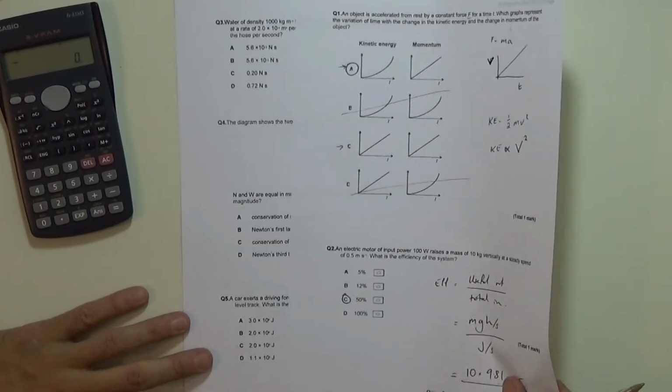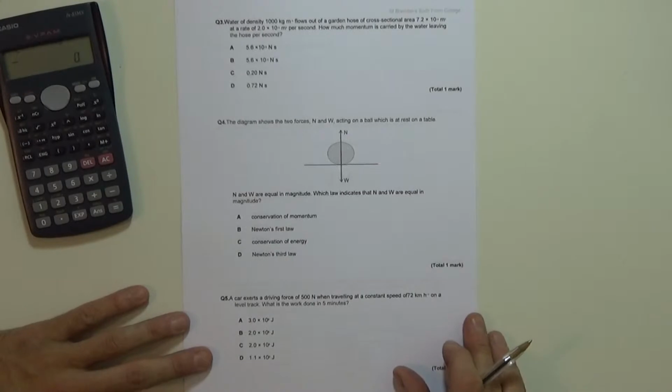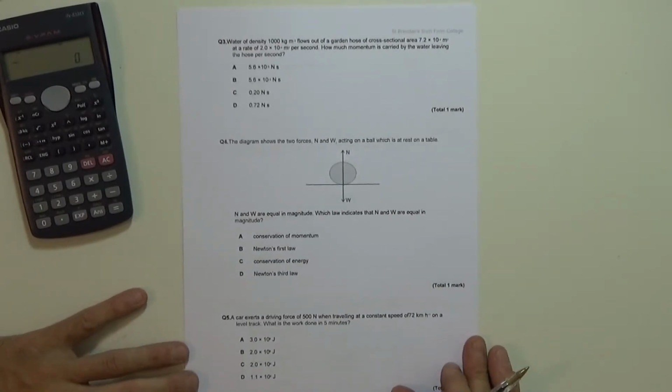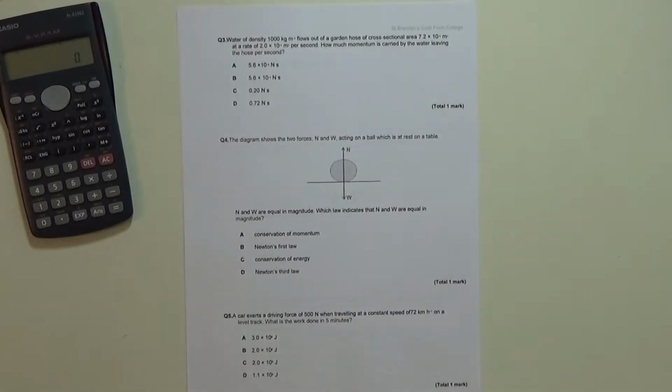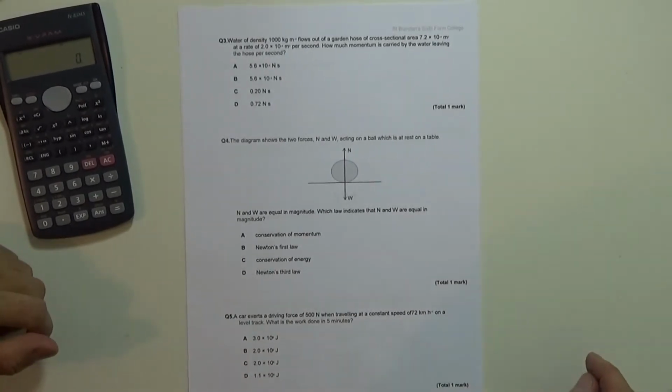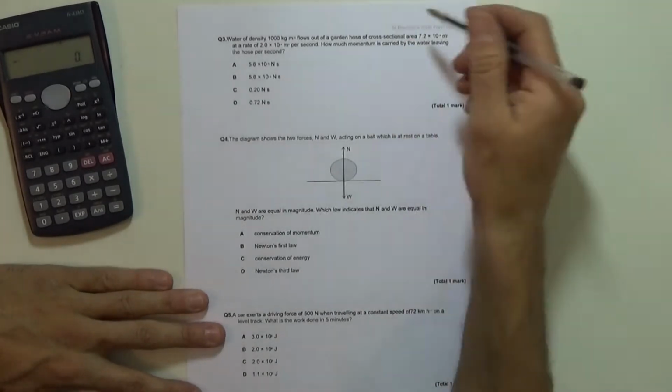Alright, question number 3. Now these ones are beasts. There's no two ways about it. There's nothing nice about this. But this is why, if you do get yourself an A at physics, you can be sure that you're a very clever person, because these things are here to test you.